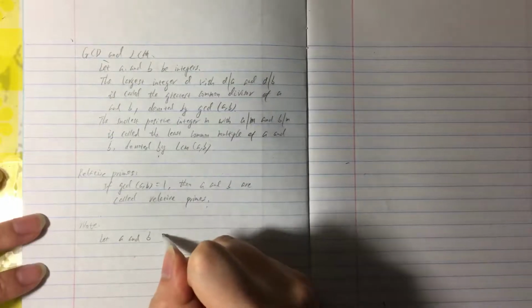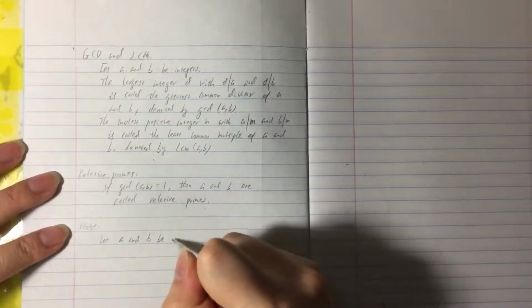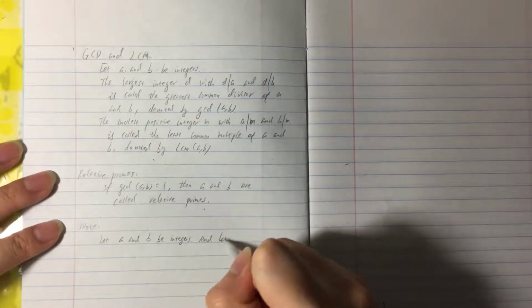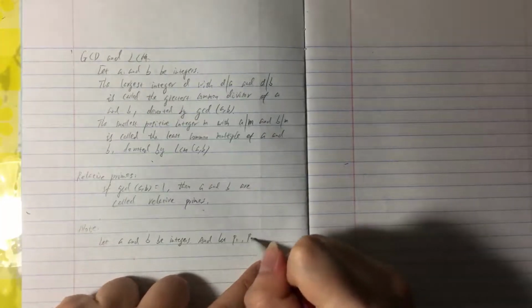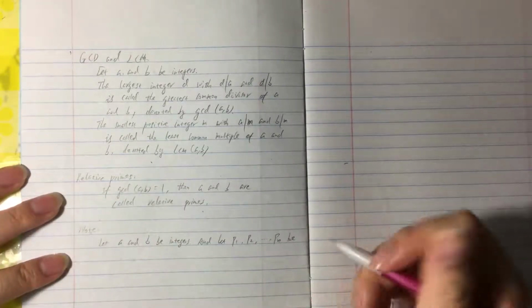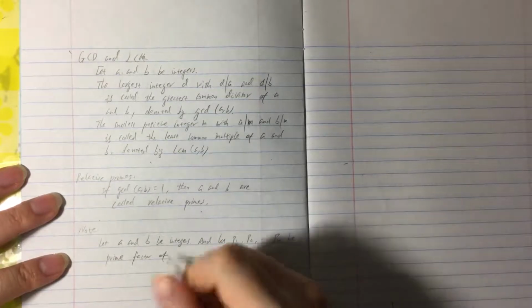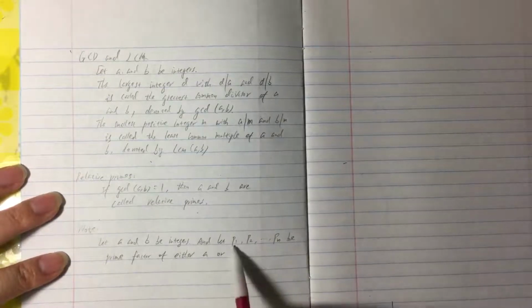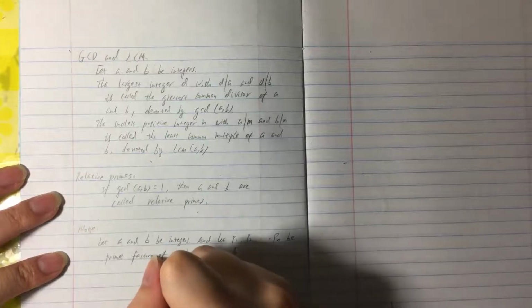Let A and B be integers, and let P1, P2, ..., Pn be prime factors of either A or B.